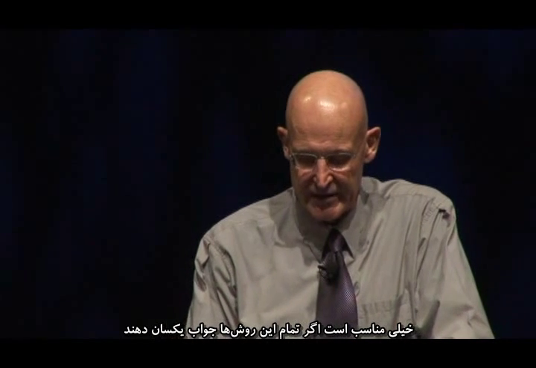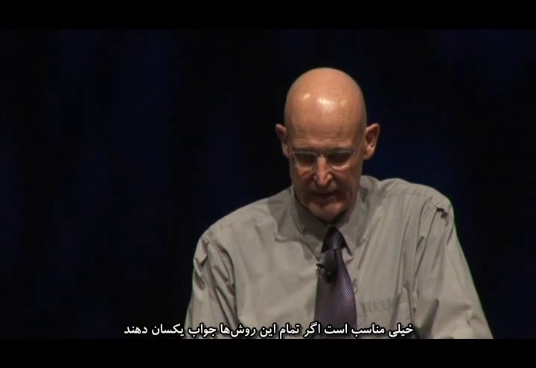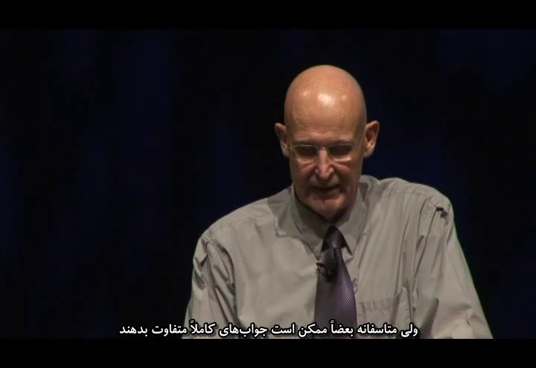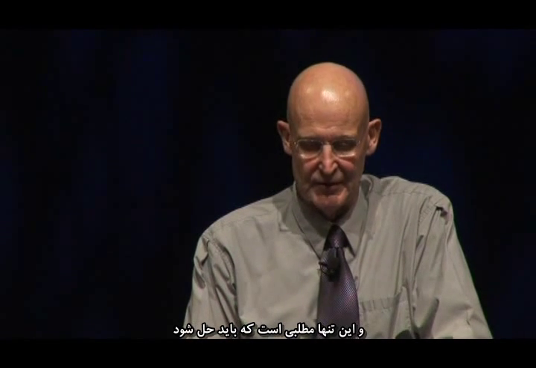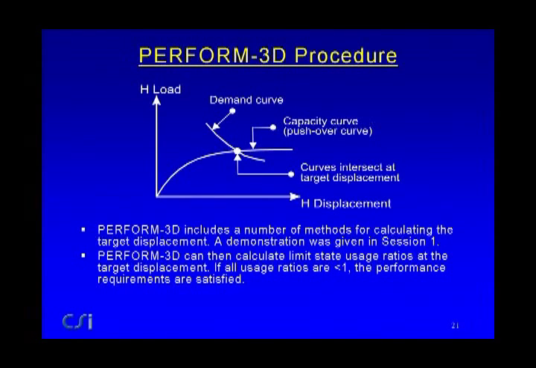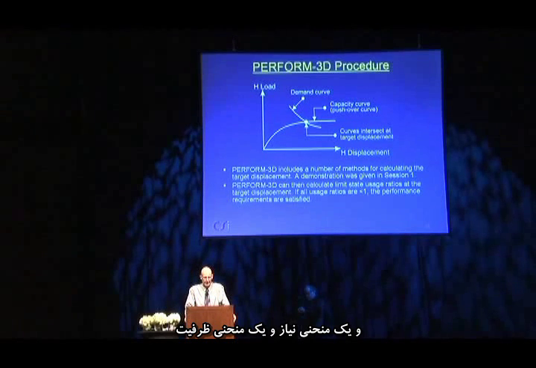It would be very nice if they all gave the same results. Unfortunately, they don't. They can give sometimes substantially different results, and this is just one of those issues which needs to be resolved. Here's what happens in Perform 3D, and we've seen this sort of thing before. You get a number of trial curves, use your demand curve, and the capacity curve.